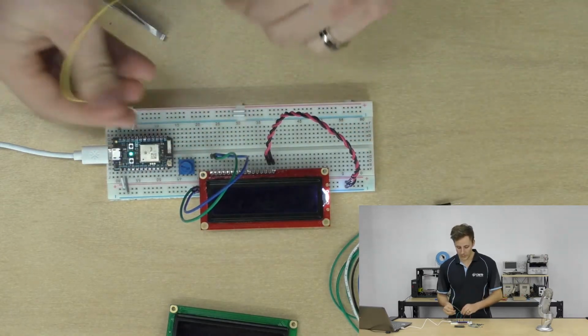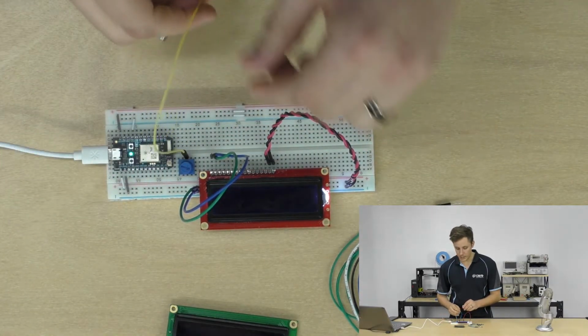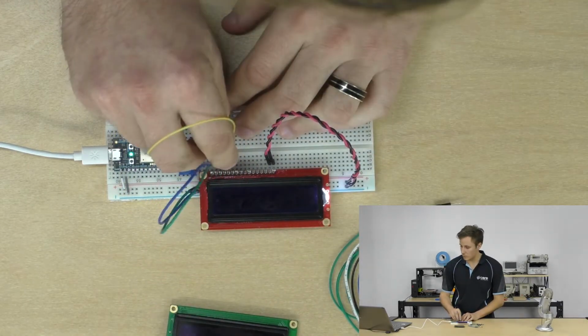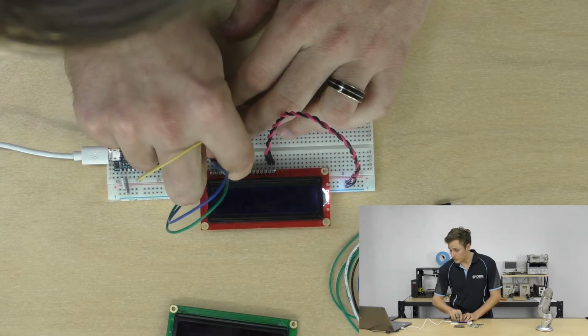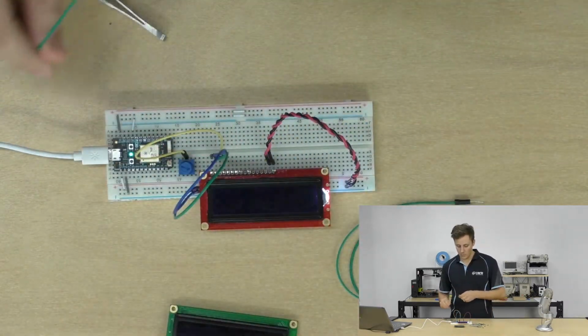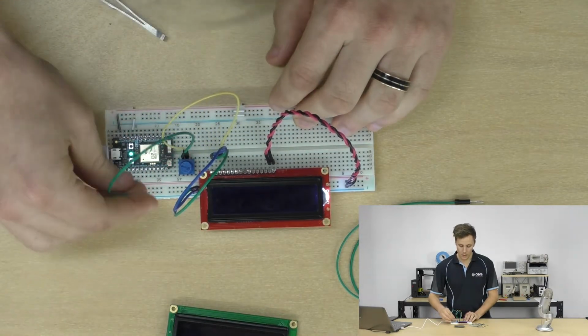So we want to take the middle pin of this over to our contrast pin, which I can see is right next to these pins. So I'm actually working in reverse to the diagram, but if you flip it upside down, you'll be able to see. And then I'm just wiring up one outside pin to ground and the other to 5 volts.